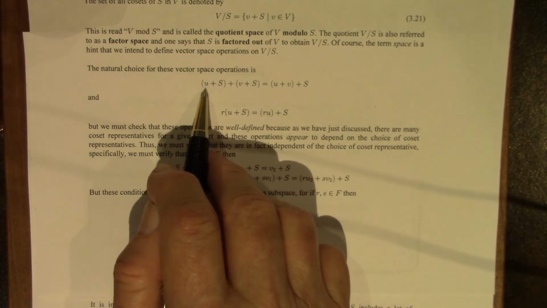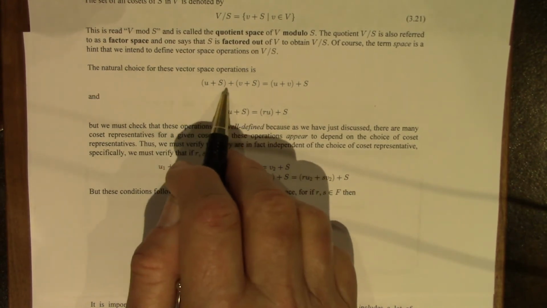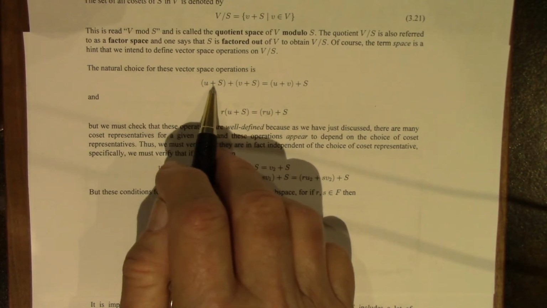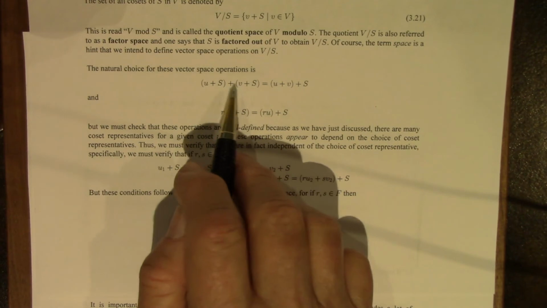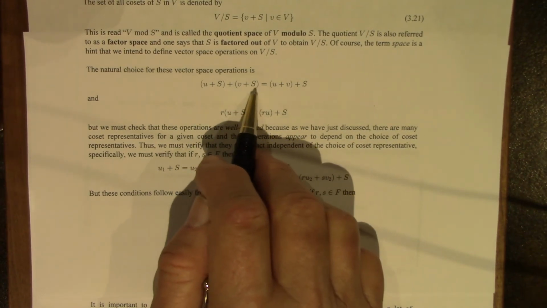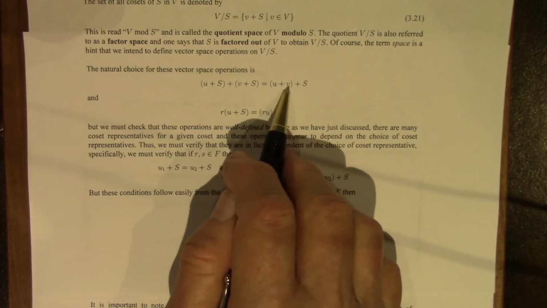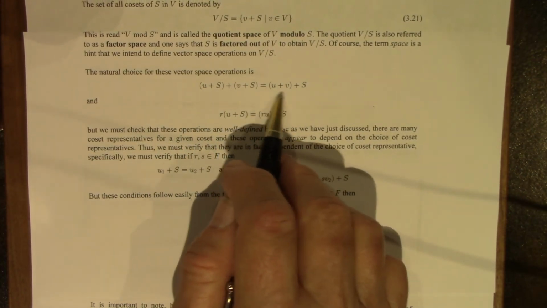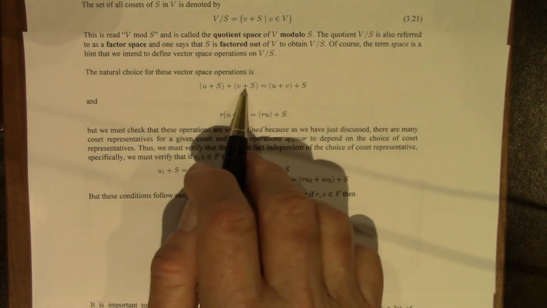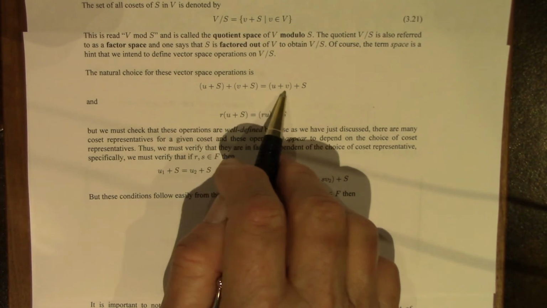We're taking a vector u in this block of the partition, or in other words in this coset. We're taking a vector v from this coset. We're adding the two vectors that we picked out of each block, and then we're defining the sum of these two blocks to be the block containing u plus v.